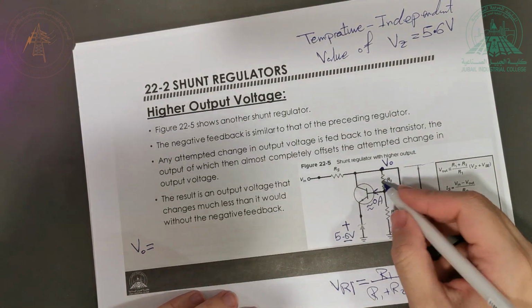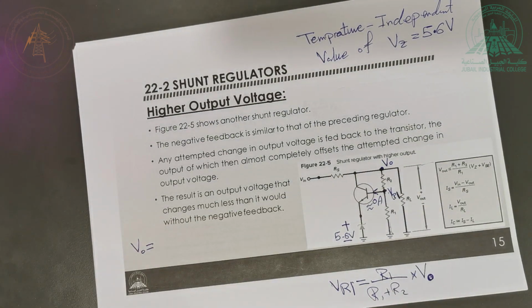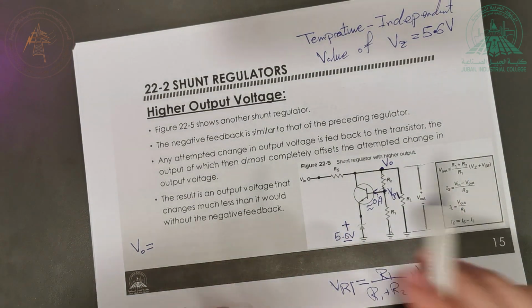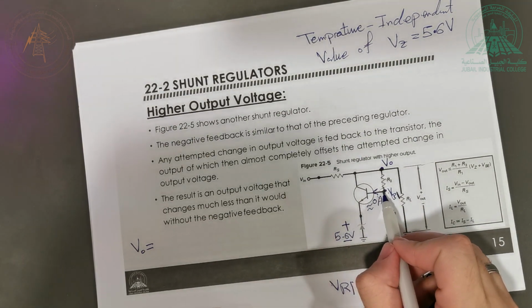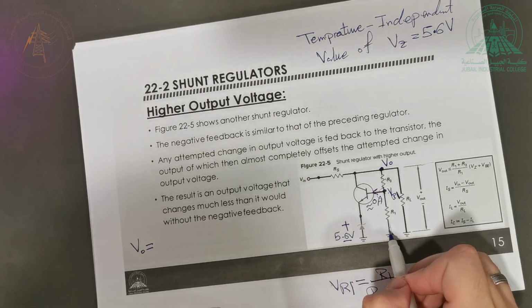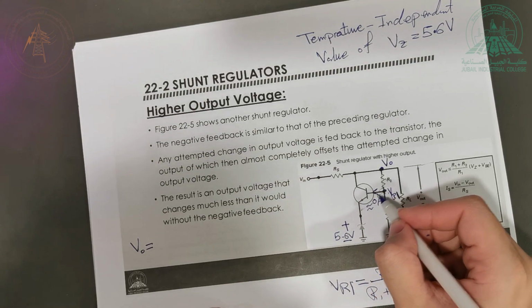Okay, what can we say about VR1? VR1 in this design is actually constant. How is VR1 constant? Look from the left side. If I apply KVL in this loop, what can I say? This voltage from here to here, which is VR1, is equal to this voltage, which is VBE, right?